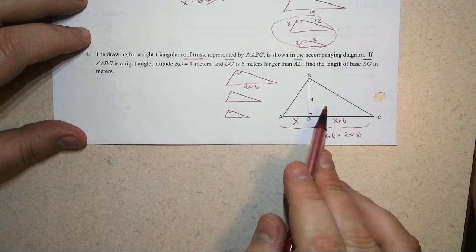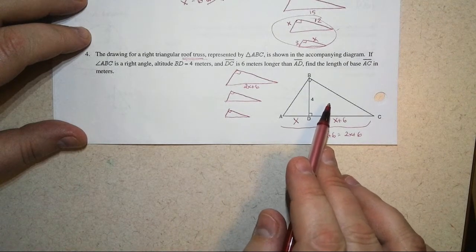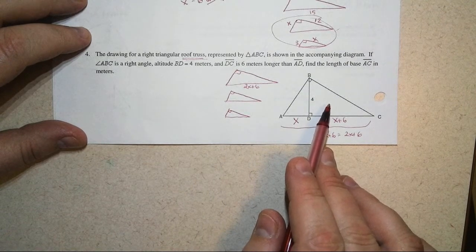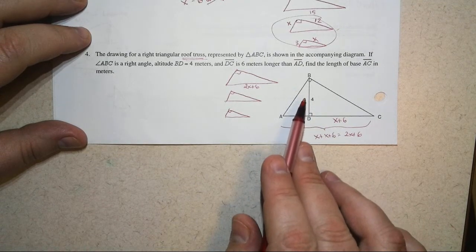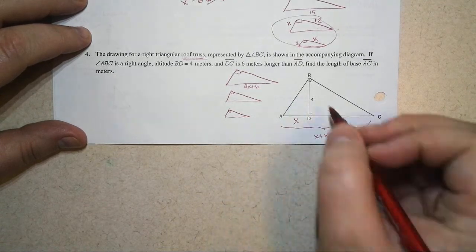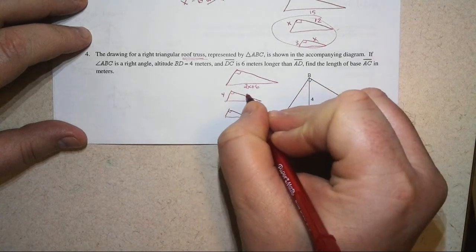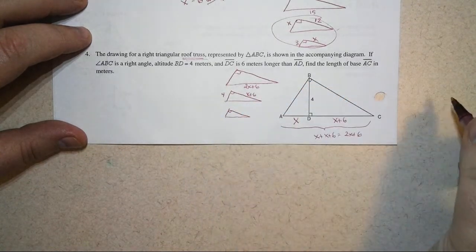We have our triangle on the right, which is our medium-sized triangle. What size do we have? Remember, the hypotenuse is over here. We don't have that. So I have the short leg here, and I have the long leg here. So short leg is 4, long leg is x plus 6.